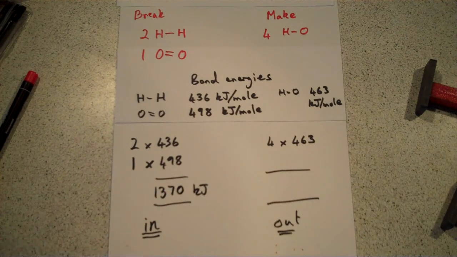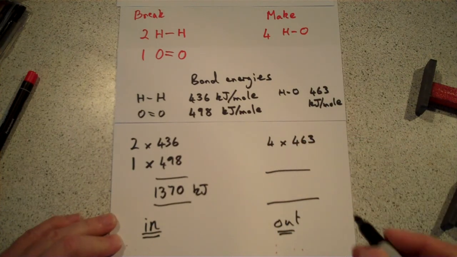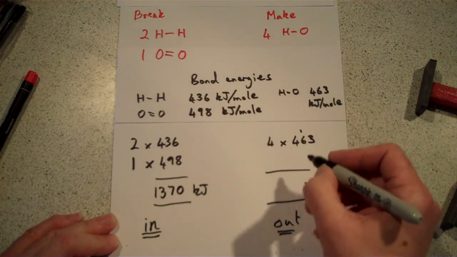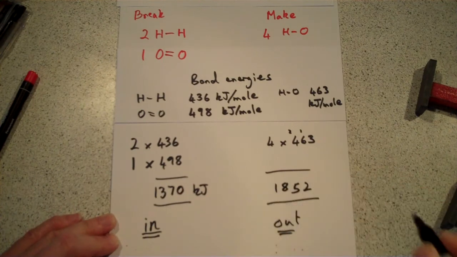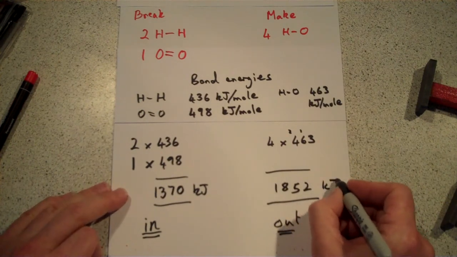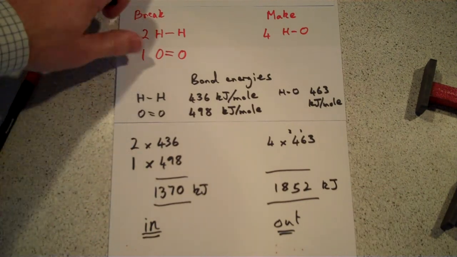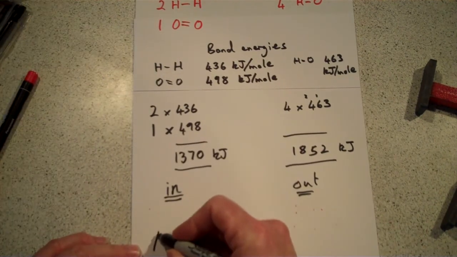That is to break bonds. That is the energy we have to put in. The energy we get out is 4 times 463. 4 3s are 12. 4 6s are 24 plus 1, 25. 4 4s are 16. We get 1852 kilojoules of energy out. To work out the overall energy or enthalpy change, we do the obvious thing.